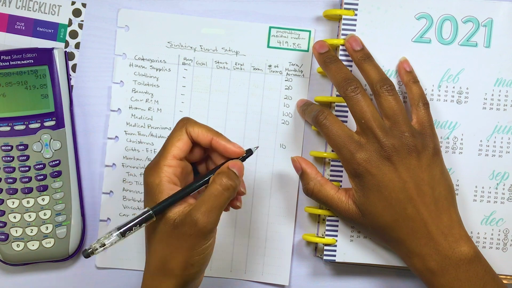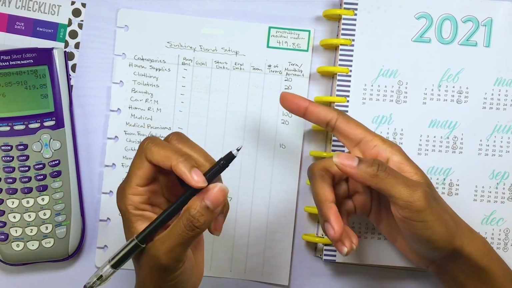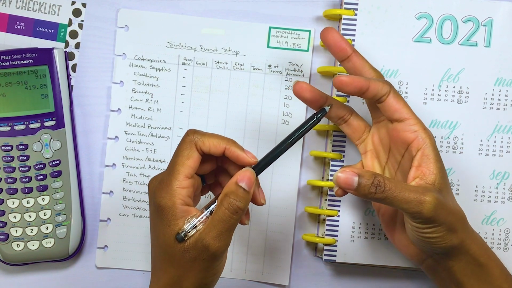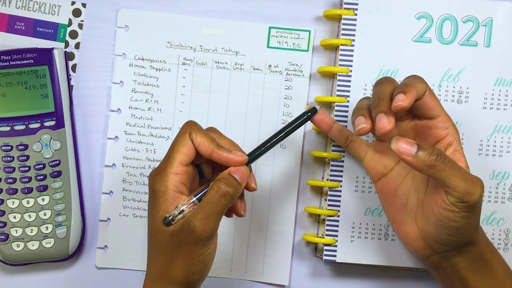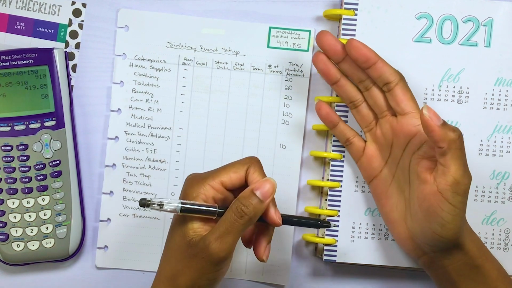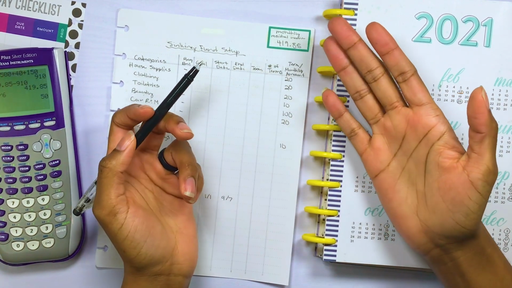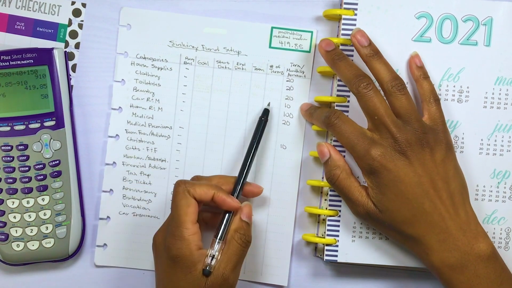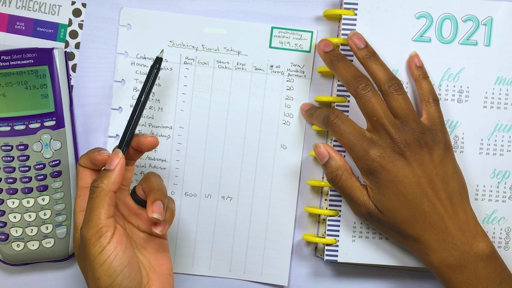So beauty, unfortunately, I'm not doing anything with beauty right now. Typically, I'll go get my hair done, my nails done, I'll go get waxed, I'll buy nail polish to do my own toes, I'll get makeup and things like that. But for right now, that's just not in the budget. So I am setting aside $10 though to get my eyebrows done every month.